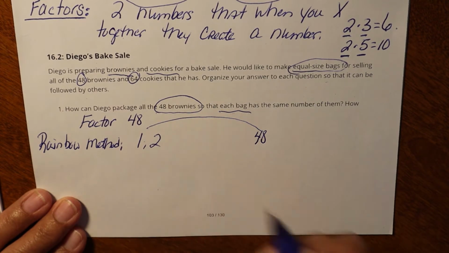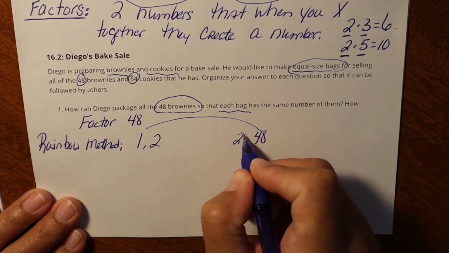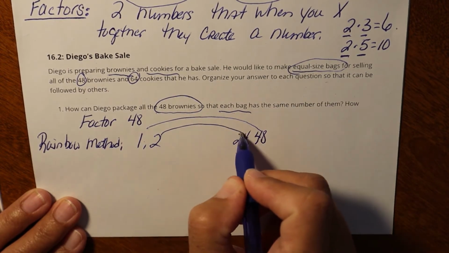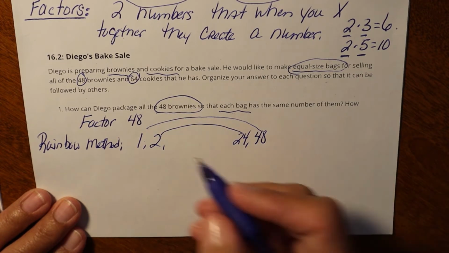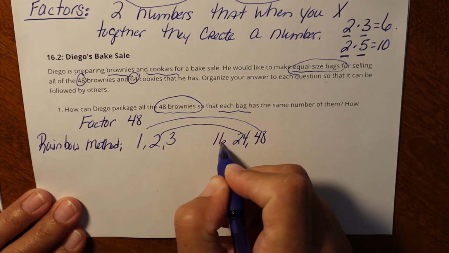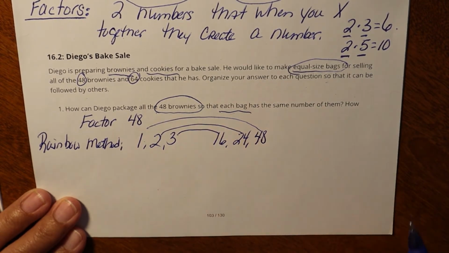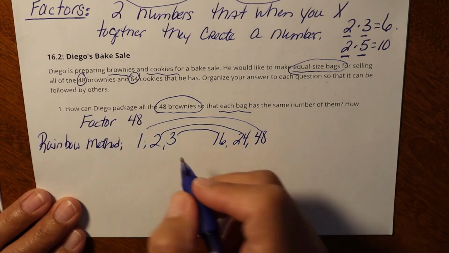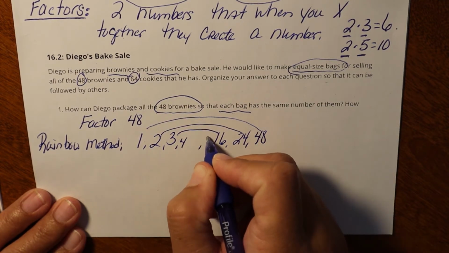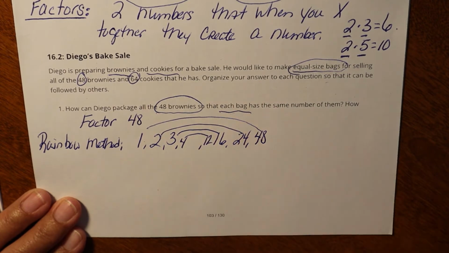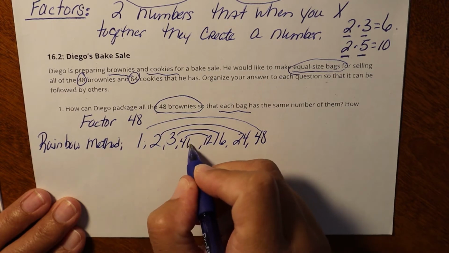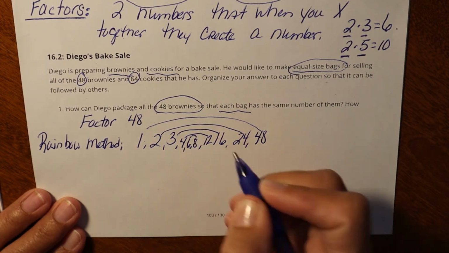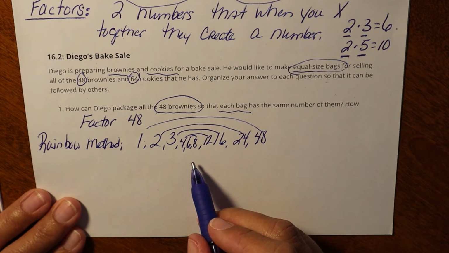Then we go to the next number 2. Does 2 go into 48? Hopefully you said yes, because it goes into 48 24 times. So here is another set of factors. Then we go 3, and we have to think to ourselves, does 3 go into 48? And it does 16 times. So 3 and 16 are another factor. 4, yes it does. 4 goes into 48 12 times. Those are factors. 5 doesn't go into 48, but 6 does when you multiply 6 times 8. And then 7, no. 8, yes.